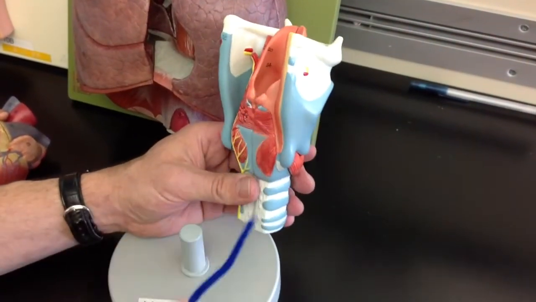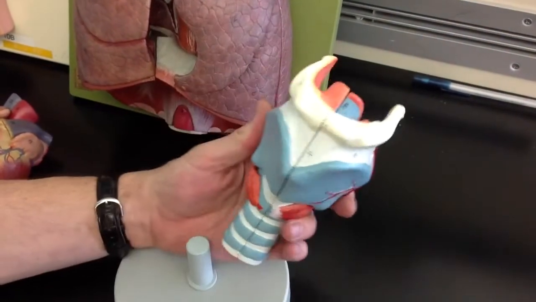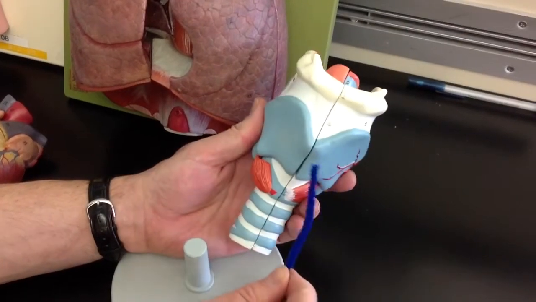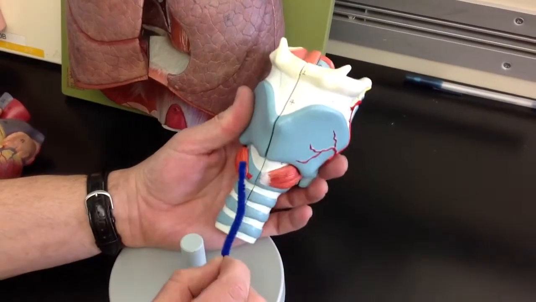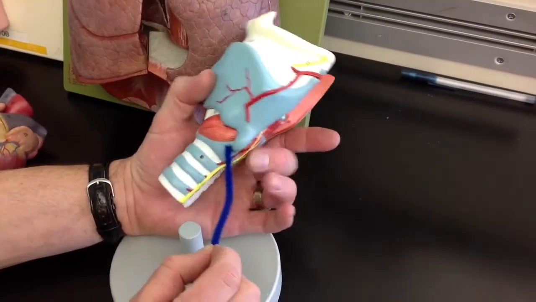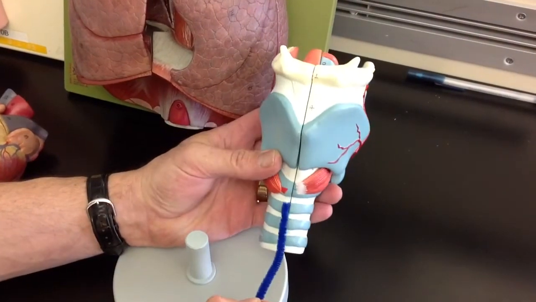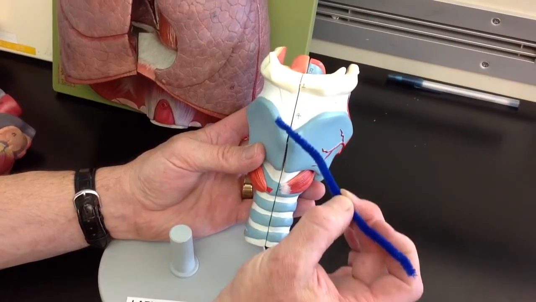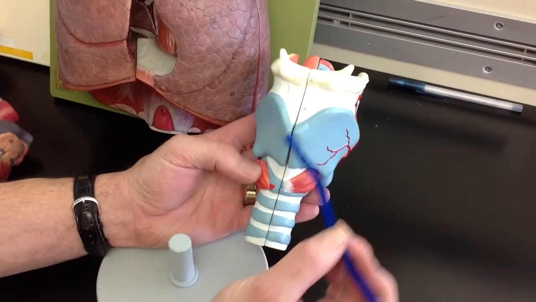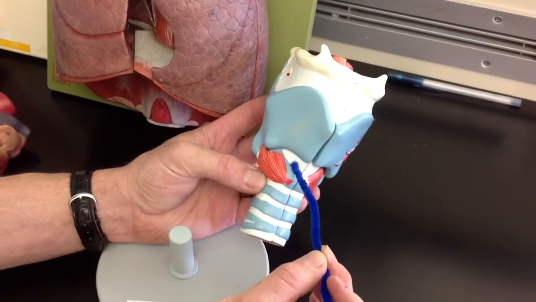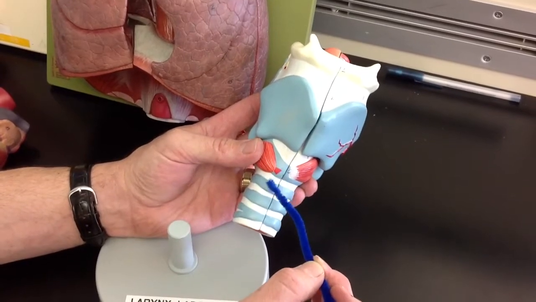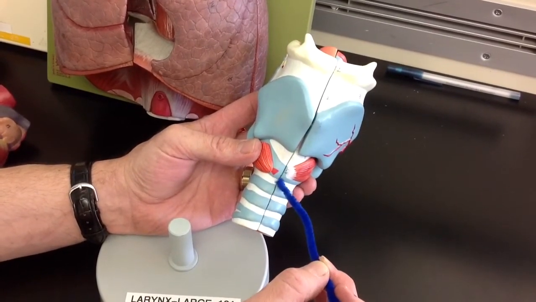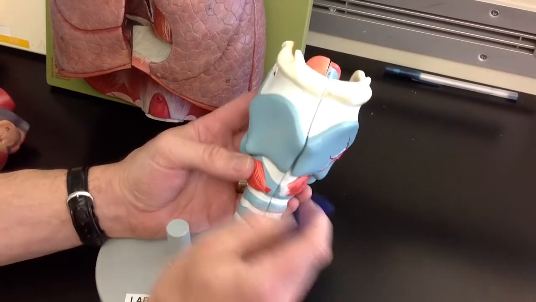I can see my tubing, so I'm going to start on the blue stuff. Thyroid cartilage with the laryngeal prominence. Cricoid cartilage in this model is here. The second one, tracheal cartilage are these. I'm going to name my flat stuff. So this is the thyrohyoid membrane, cricothyroid ligament, cricotracheal ligament there. Laryngeal prominence we have.